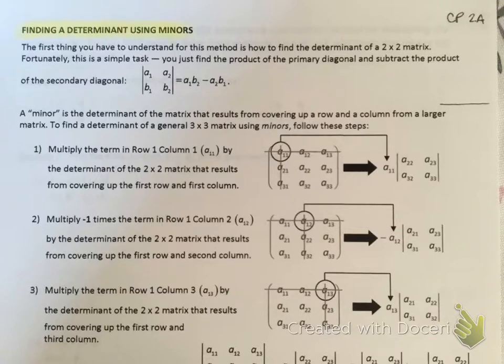The other thing I want to talk to you about before we start working on things is if you're asked to find the determinant of a 2x2 matrix, all you have to do is multiply a1 times b2 and then subtract a2 times b1. Okay? So that one's much easier than a 3x3. And by the way, the directions that follow tell you how to do the minor method. So you get to pick, like I said, whichever one you want to do. You should get the same results.